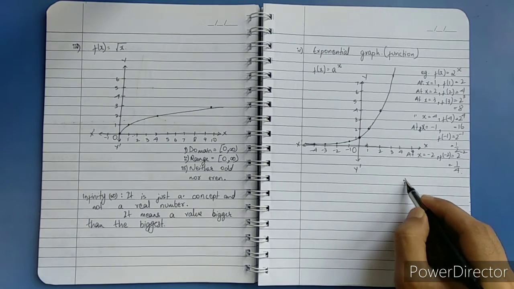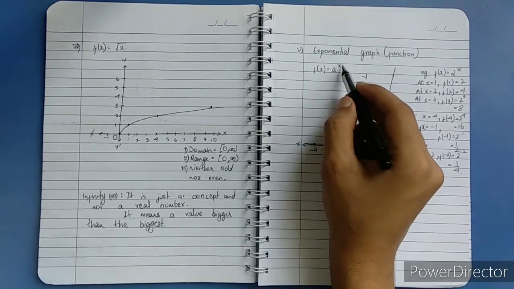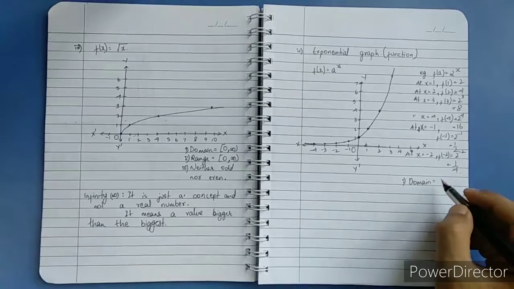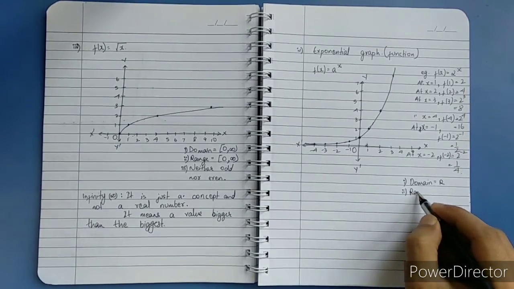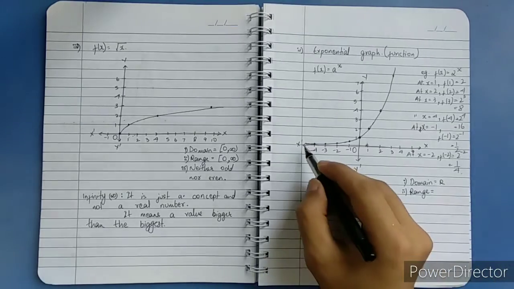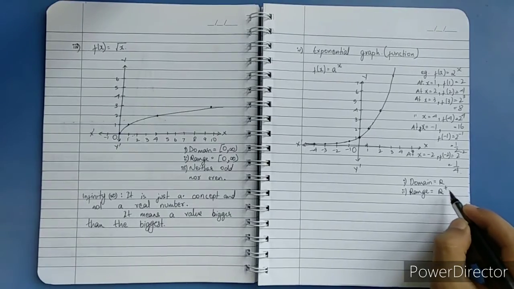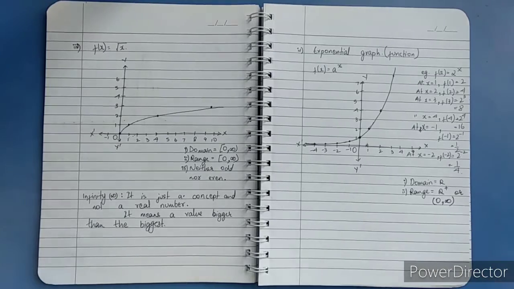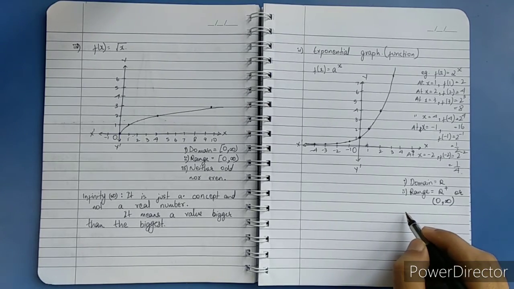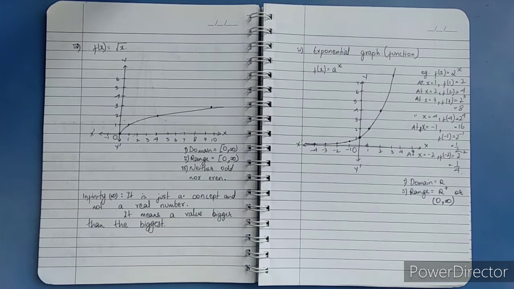So over here, first of all, domain: you can put the value of x as anything, any real number. So domain is the set of real numbers. Second, range: you're getting from 0 to infinity excluding 0. So you can write this as R positive, or you can also write 0 to infinity excluding 0 and infinity. Here again f of minus x is a completely different thing. So this is neither even nor odd.